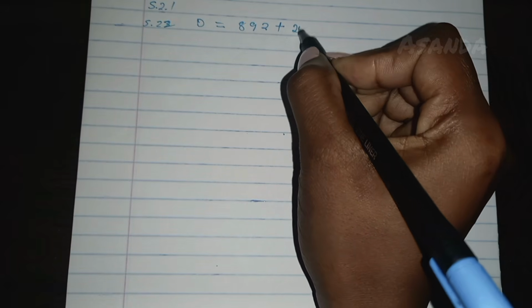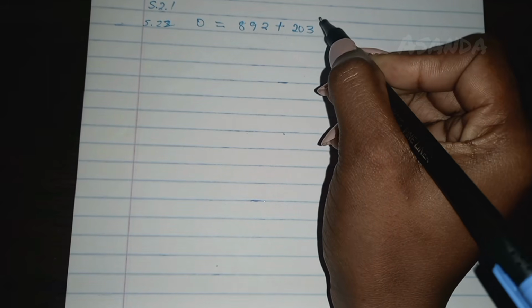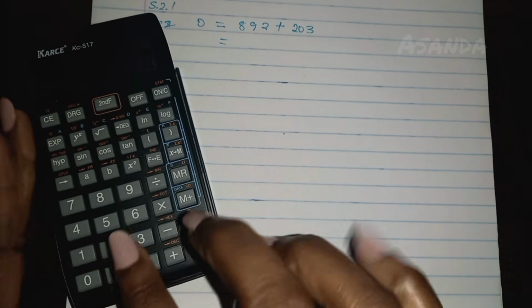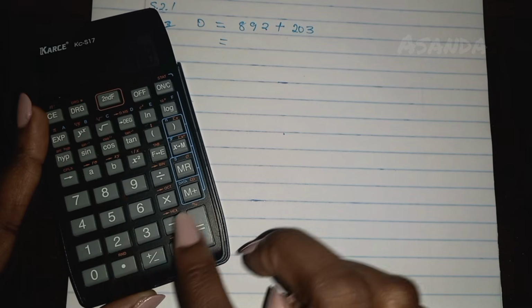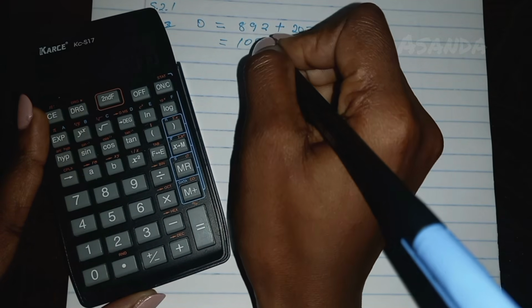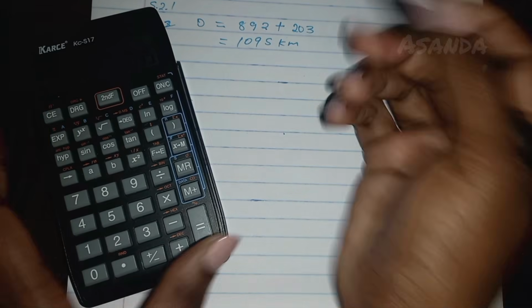So I'm going to say the distance is equal to 892, which is from Springbok to Windhoek, plus 203, which is from Windhoek to that town over there that I can't pronounce. Let's add them together: 892 plus 203, and we have 1095 kilometers.